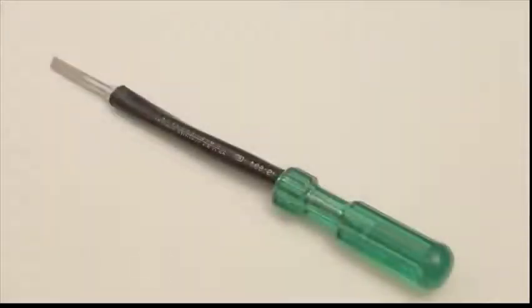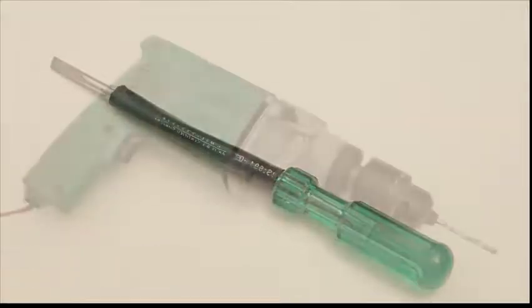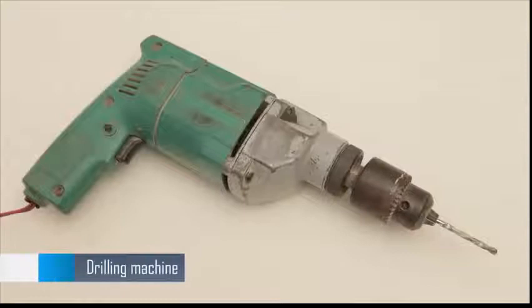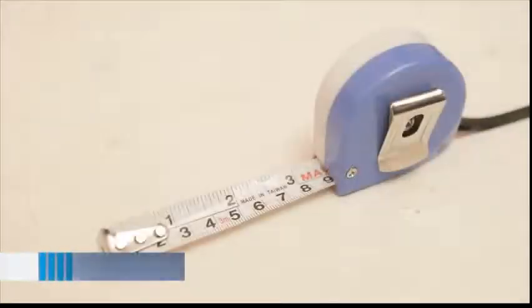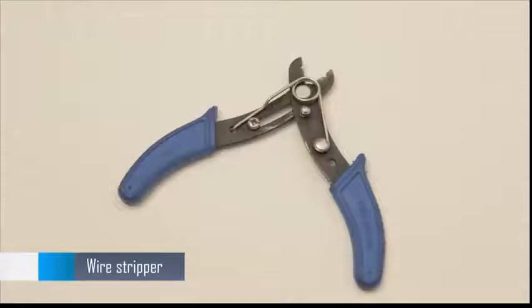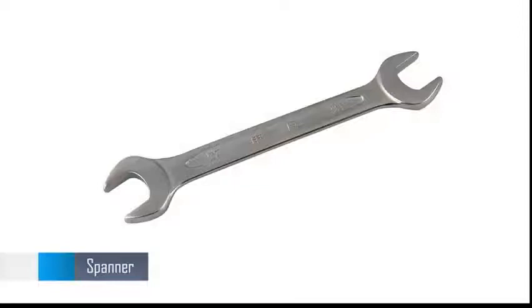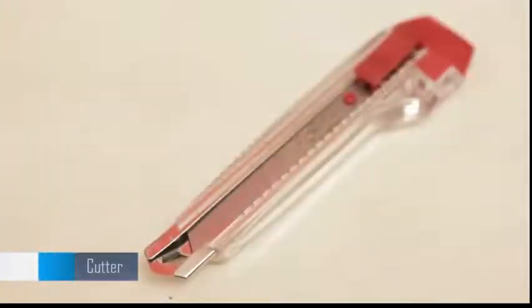Step 2. Keep these tools handy. We will need these tools. Screwdriver, drilling machine, measure tape, wire stripper, spanner, cutter.